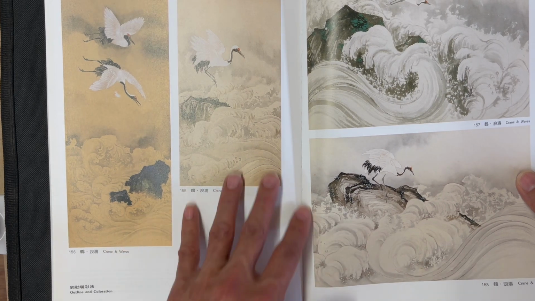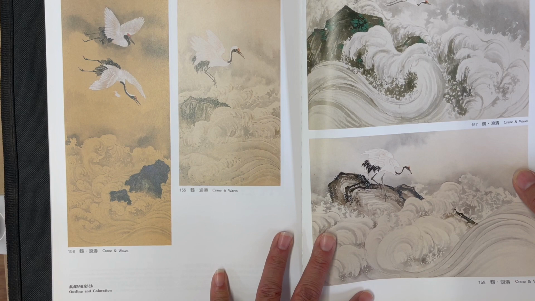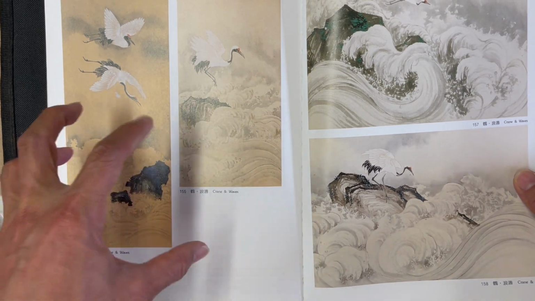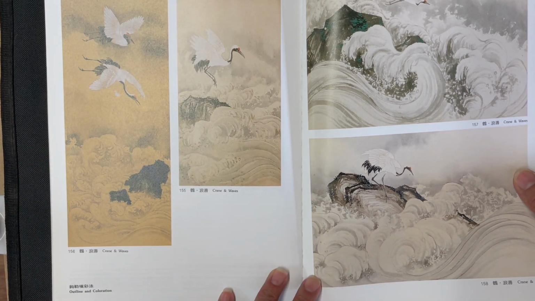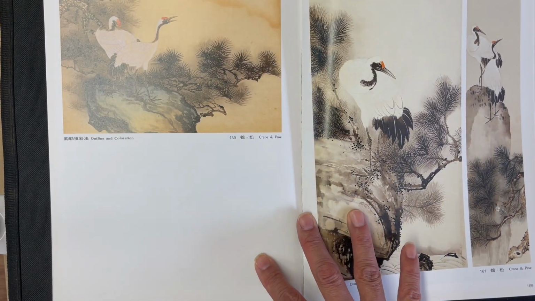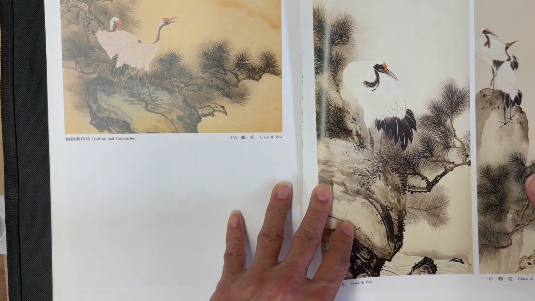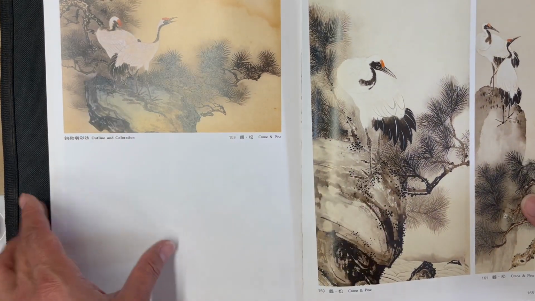So this is a really nice series where you combine this peaceful elegance of the bird with this sense of chaos of this moving water and these waves. Another classic pairing where we have the crane and the pine.